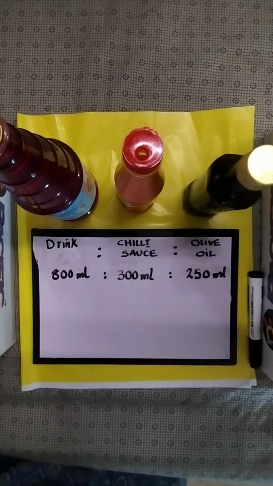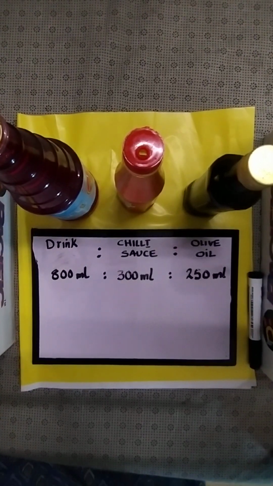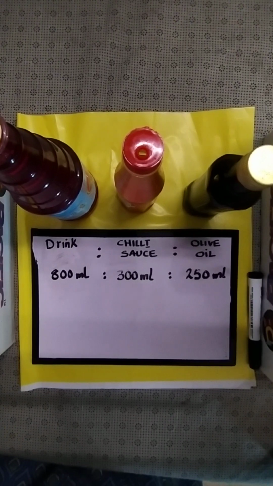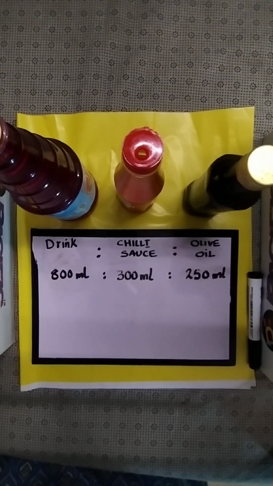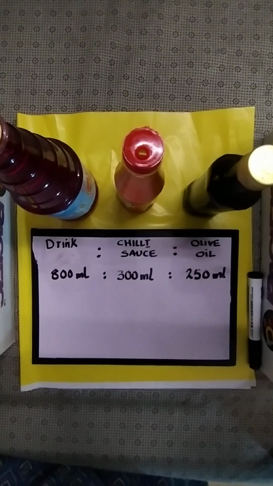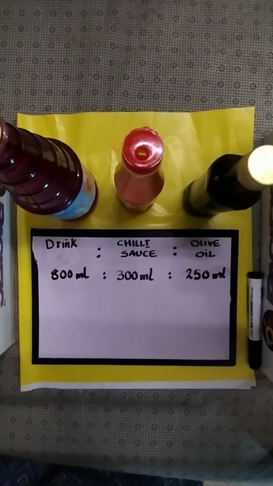If there are 15 boys and 15 girls, it means the ratio is 15 is to 15. So they are in proportion, meaning they are equal to one another. 15 girls, 15 boys. But if there are 15 boys and 5 girls in the class, the ratio will be 15 ratio 5. Boys is to girls, 15 boys is to 5 girls. But if I say girls is to boys, then I will use 5 ratio 15.